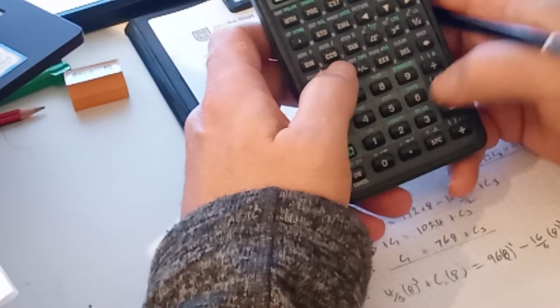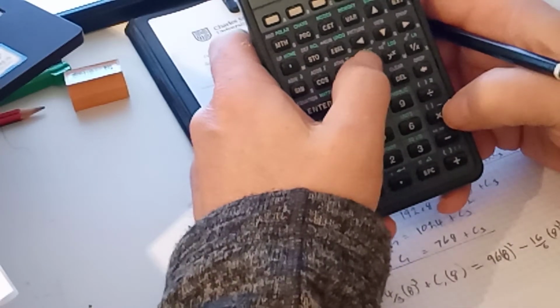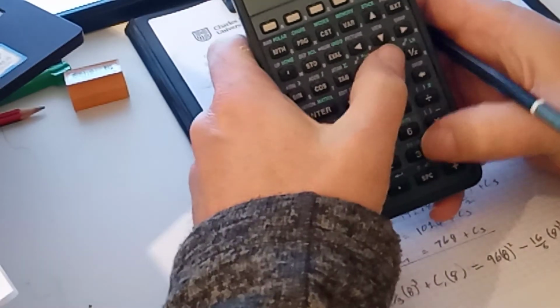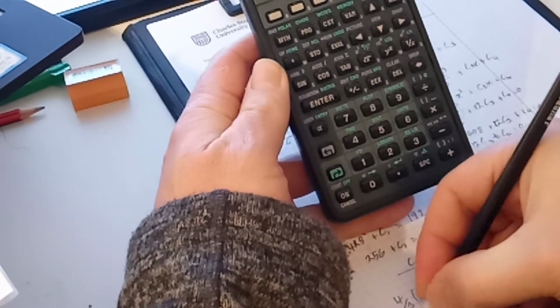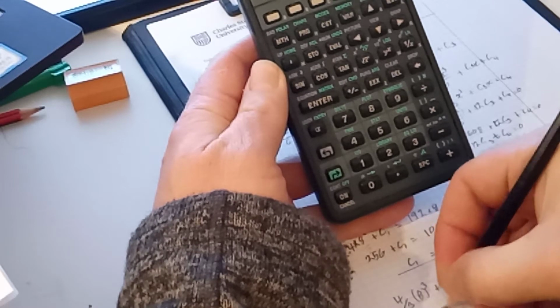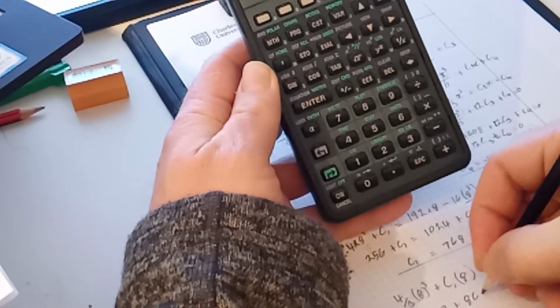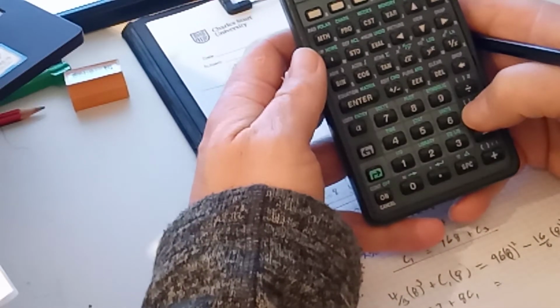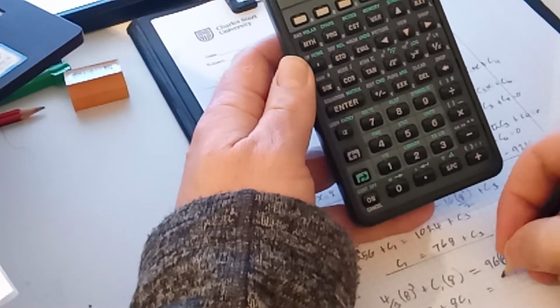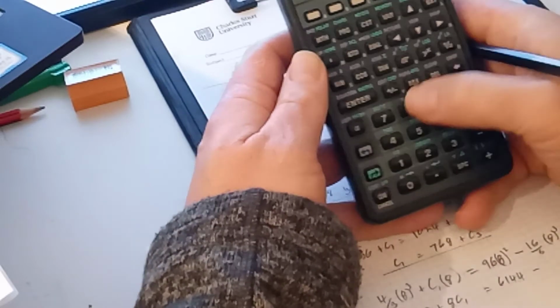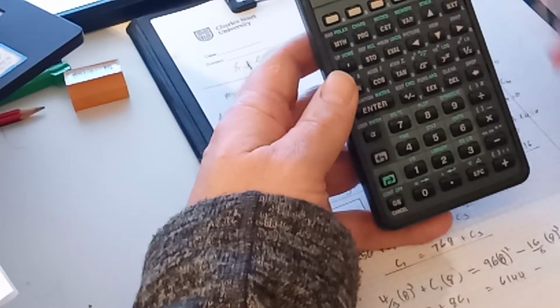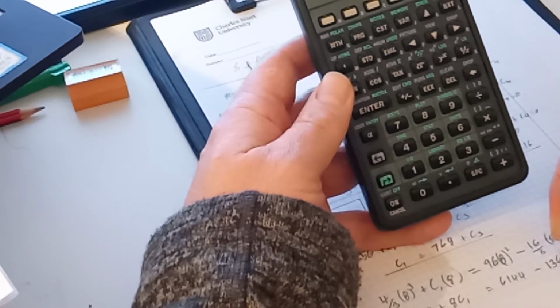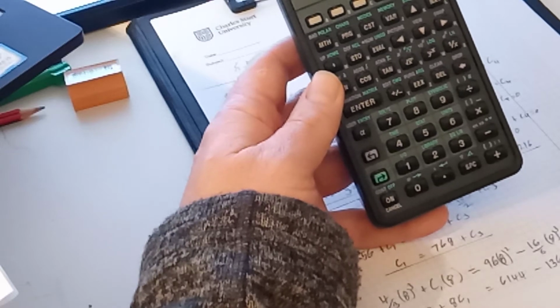So we've got 8 cubed times 4 divided by 3 is 682.7 plus 8 C1 equals 64 times 96 is 6144 minus 8 cubed times 16 divided by 6 is 1365.3 plus 8C3 plus C4.